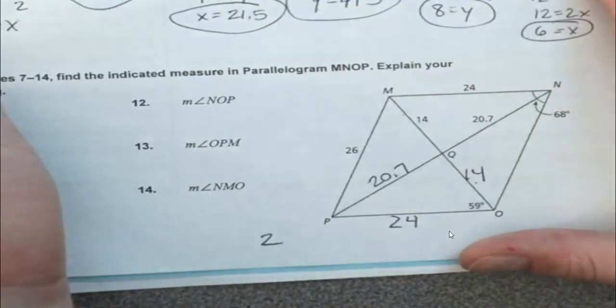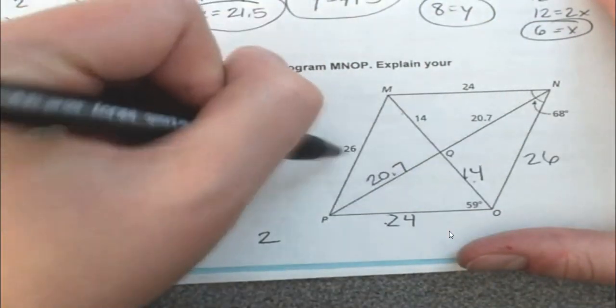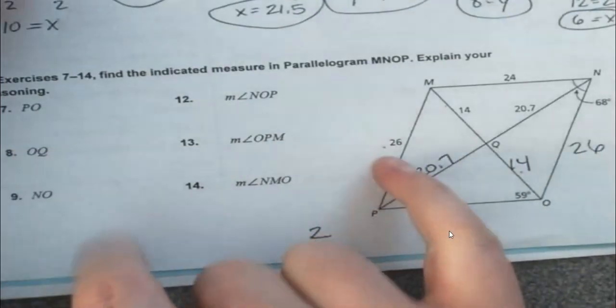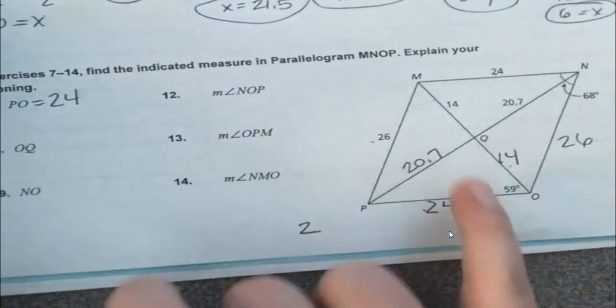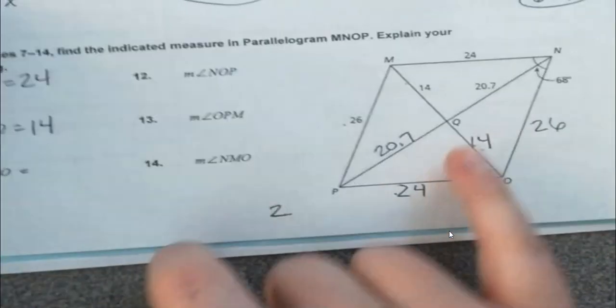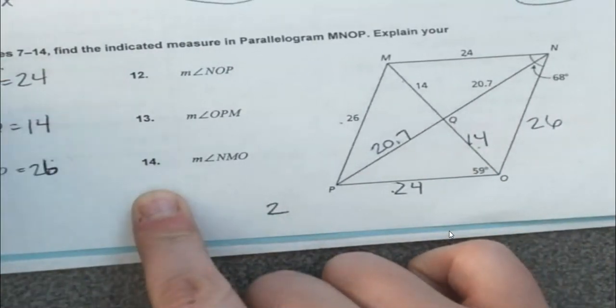All right, and then opposite sides are congruent. So this one's 24 and so is that. That's 26 and so is that. And so we can look over here now and we have all our answers. So PO is 24. OQ is 14. Where is this coming from? It's just coming from here. NO is 26. Okay, the angles are a little weird though.